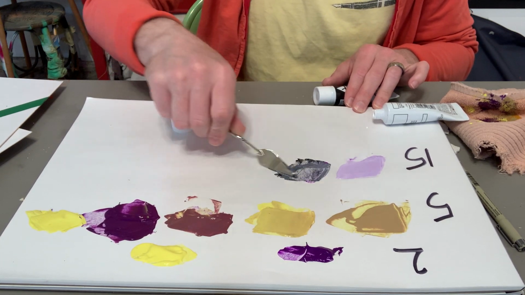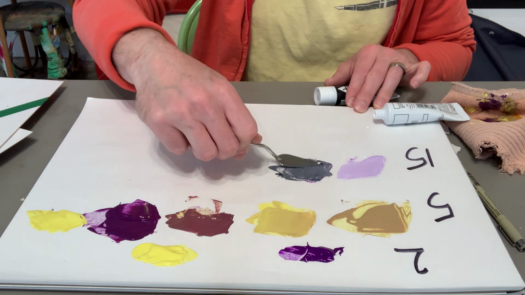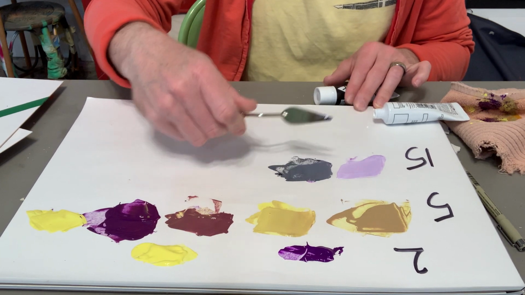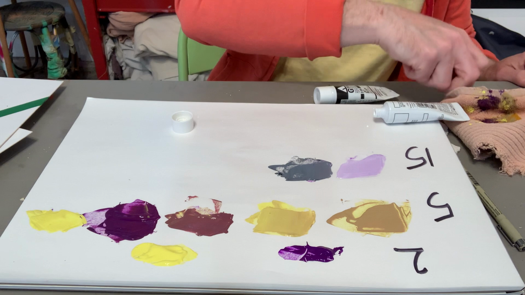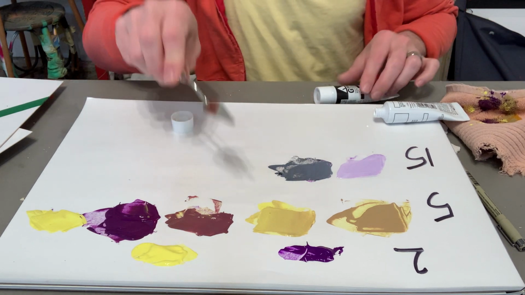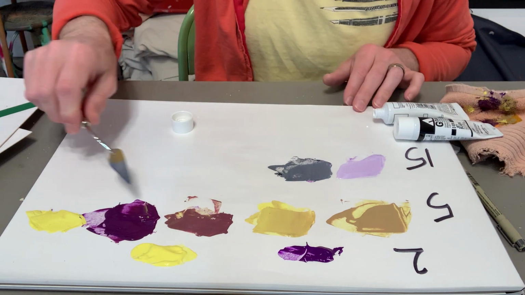Nowhere, though, can you just do black and white together. So there's no pure gray happening anywhere on this. It's always going to be a tint, tone, and shade of either or both the colors mixed together.